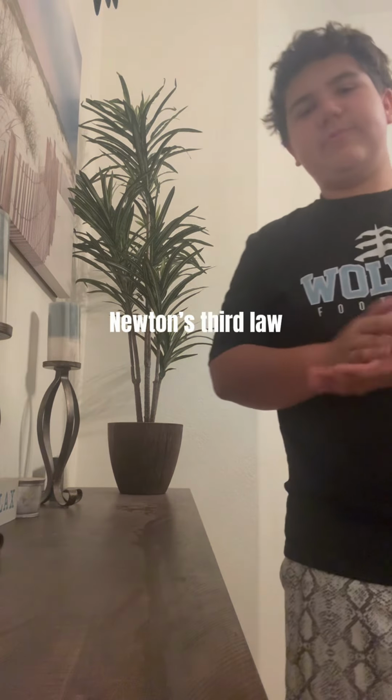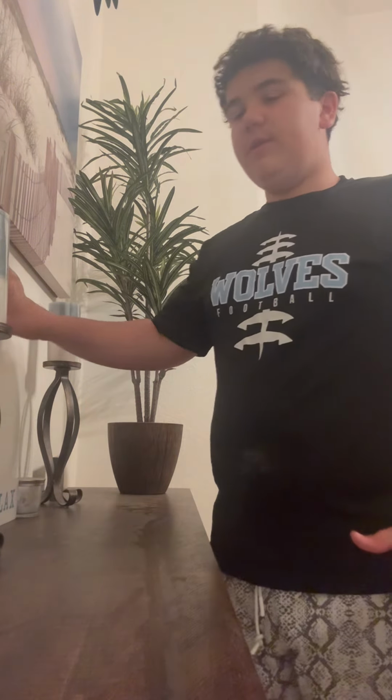Okay, so my example for the third law is basically if I were to push on the wall, it's not going to move because it is pushing the same force back onto me. So no matter how much force I push on the wall, it is going to continue to push the same amount of force back at me because of the stability, and that's the third law.